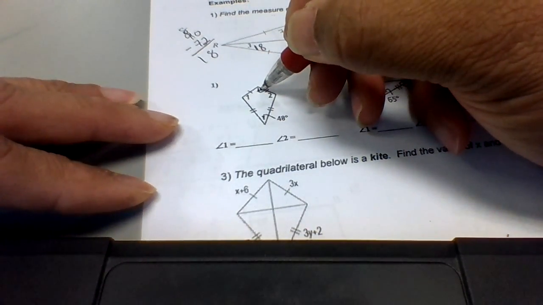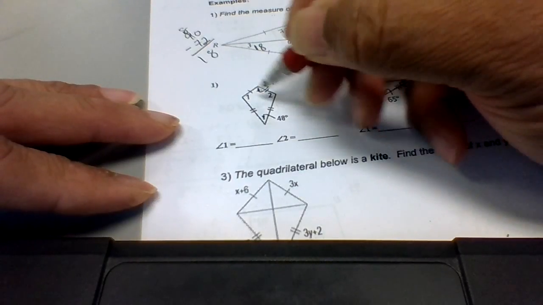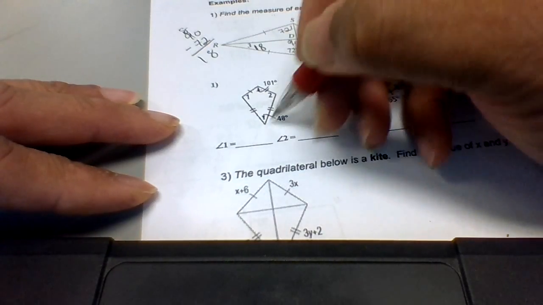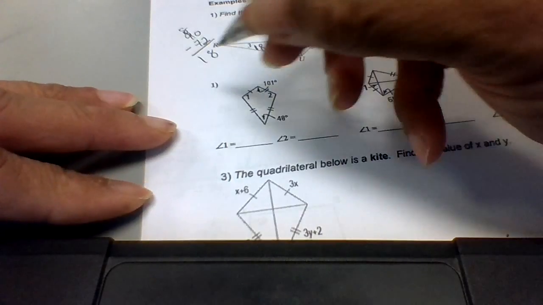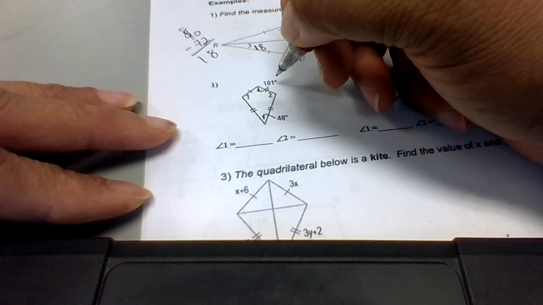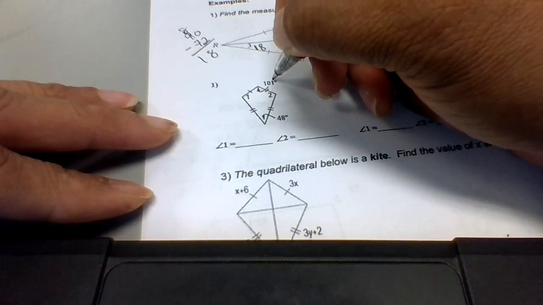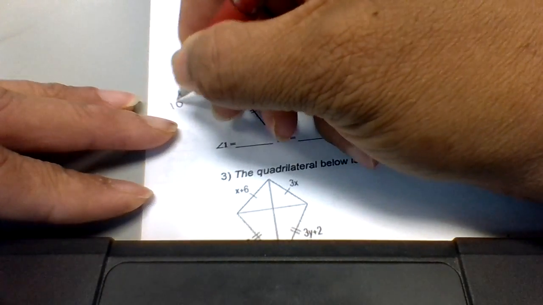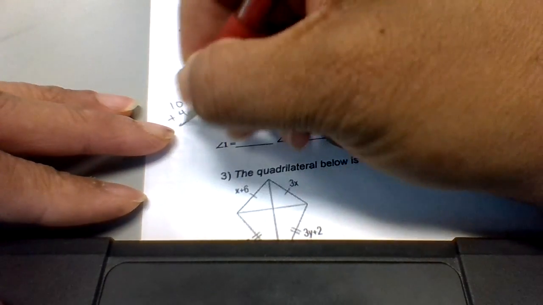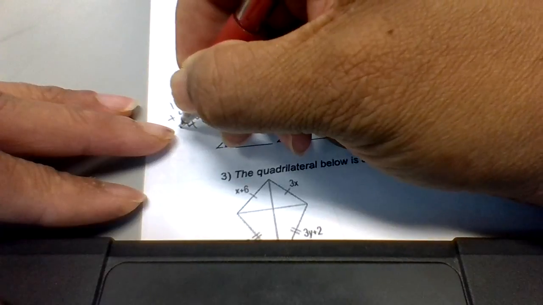This angle is 1 and this angle is 48. And I have a kite, which is a four-sided figure, which is 360 degrees. So I'm going to take these two, add them together, 101 plus 48, which will give me 149.